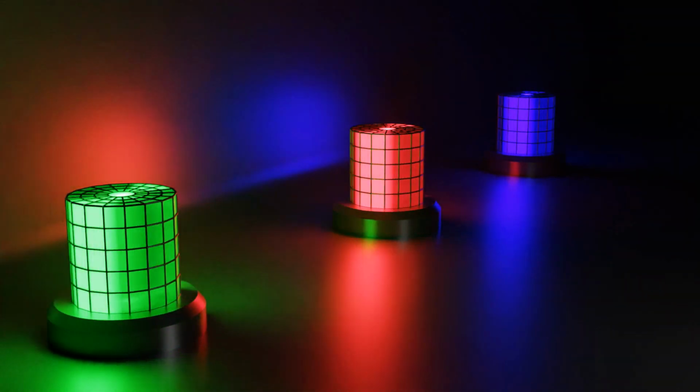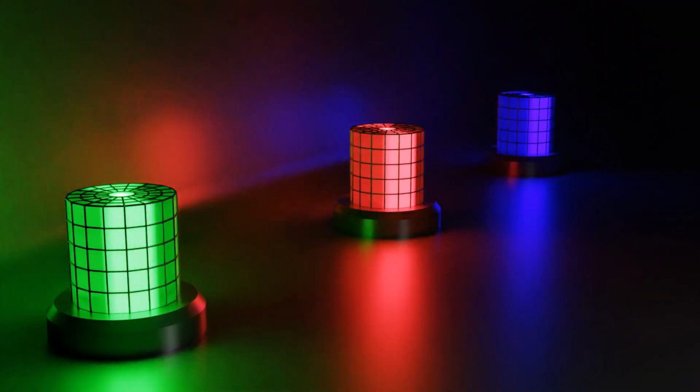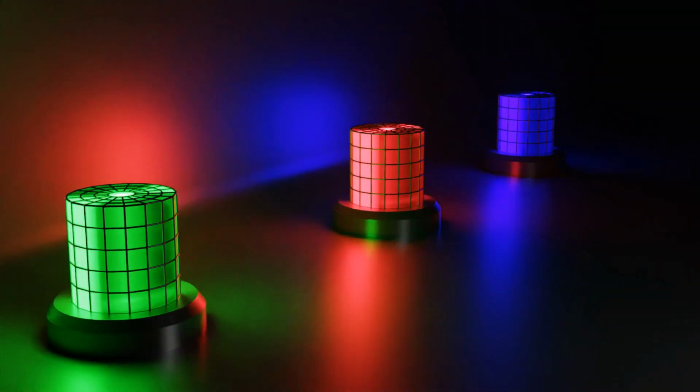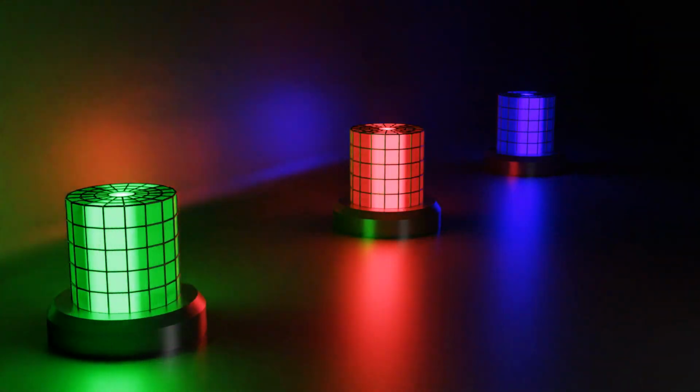So today we're going to be looking at these beacons. We're going to be building them using geometry nodes and some clever shader nodes. And we're going to be talking about how to make them unique for your own scene.